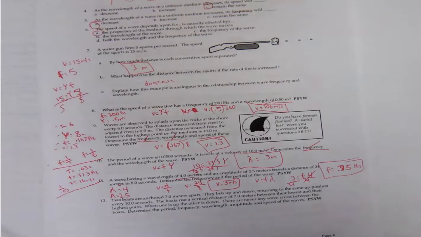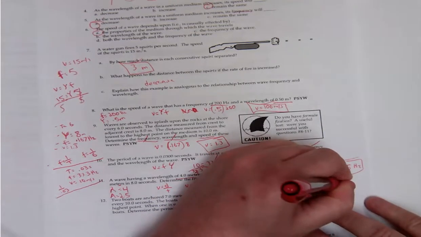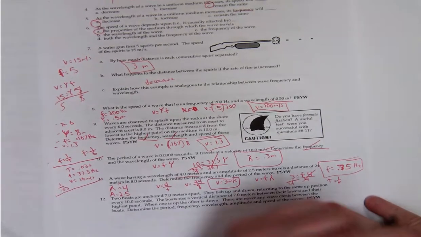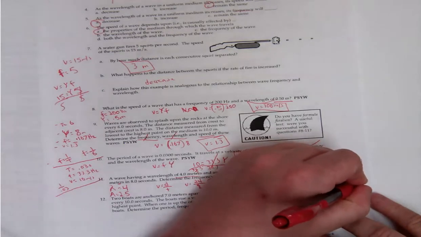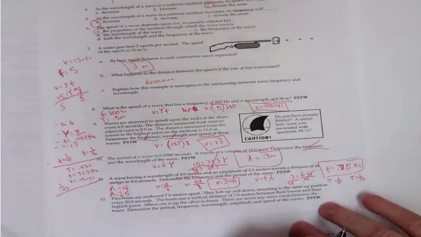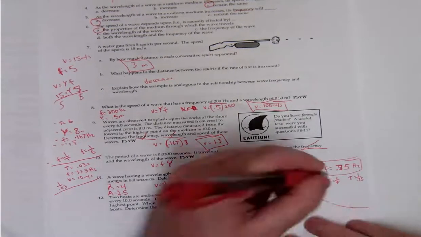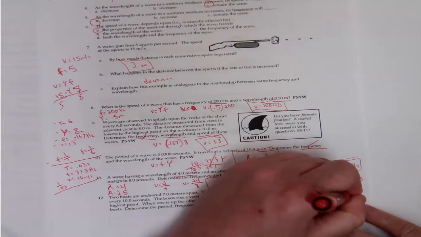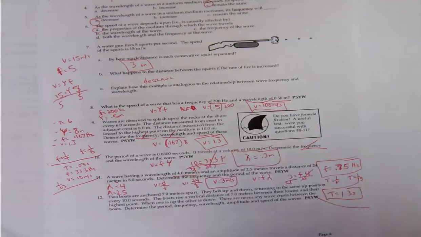And you know the formula we use to find period. Period equals 1 over frequency, which means period equals 1 over 0.75. So our period is going to be 1.3, and we know period is in seconds, so I'm going to box my answer. I always want to box answers so I don't have to search.